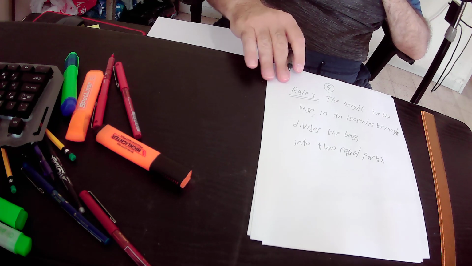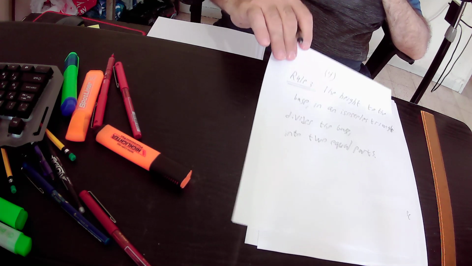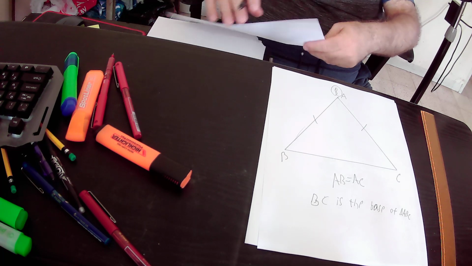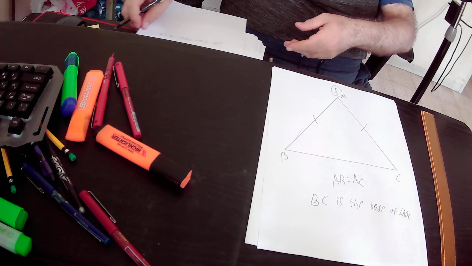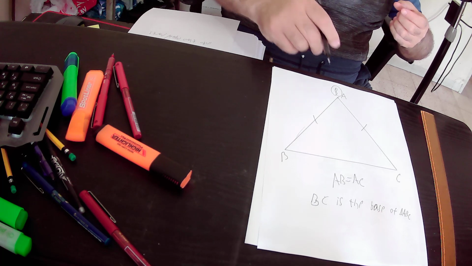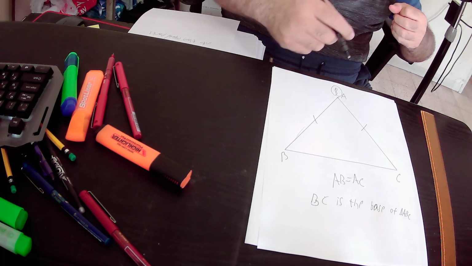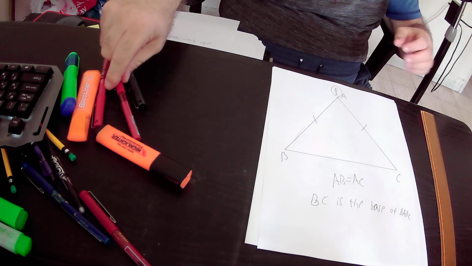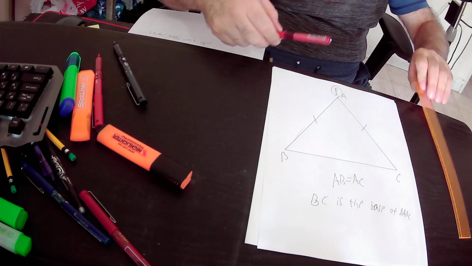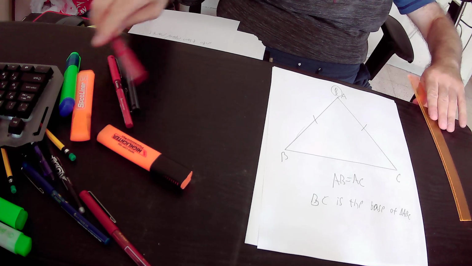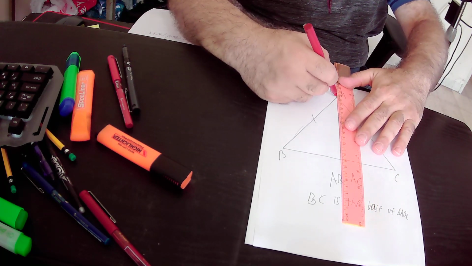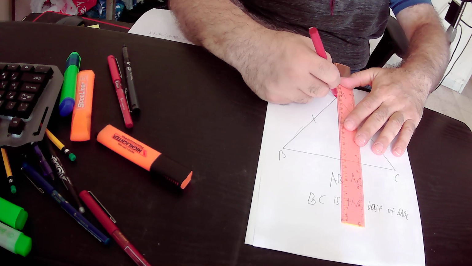So if we look at triangle ABC, an isosceles triangle, and from point A we draw the height to the base BC, you should remember that the height always forms 90 degrees with the base.